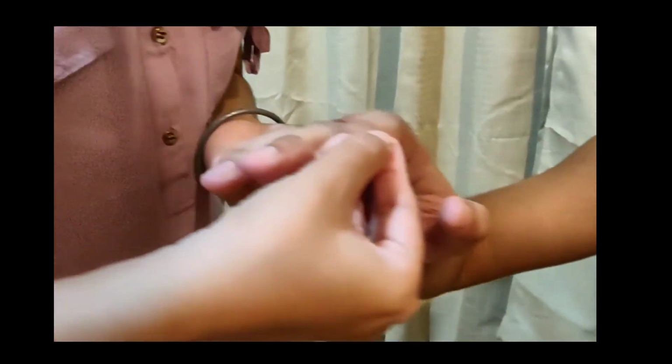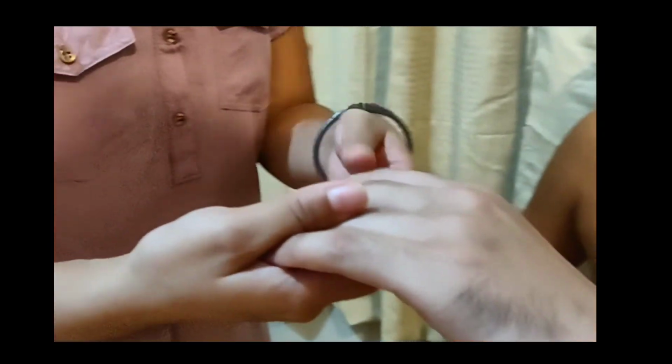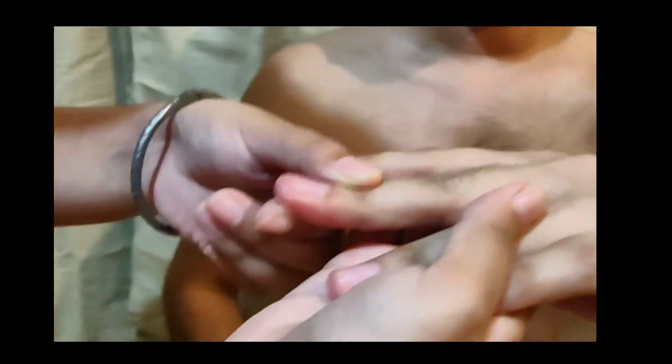We check the color of the nail of the patient, which will be pink normally. In case of nail bed cyanosis, it appears bluish.